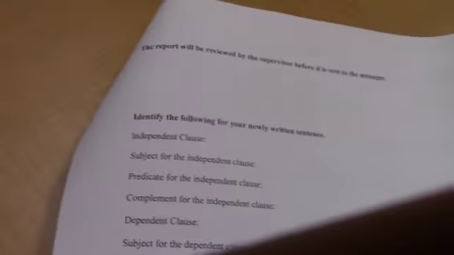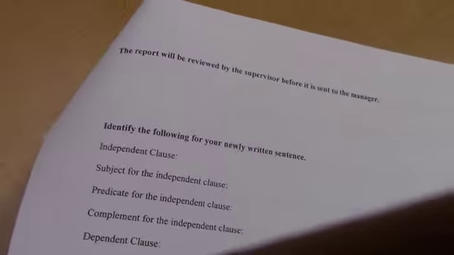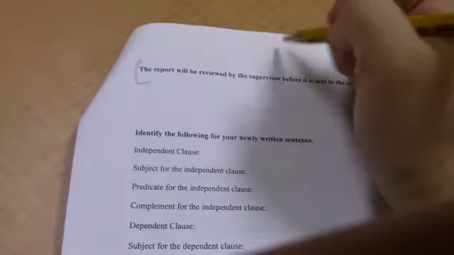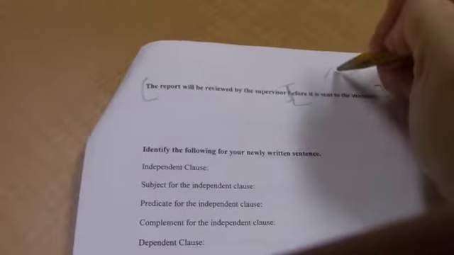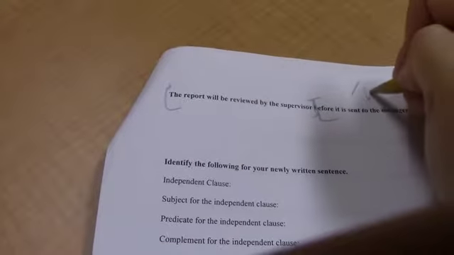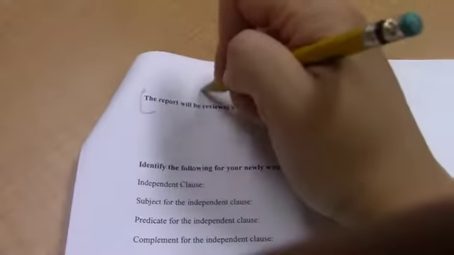Same with this next sentence. The report would be reviewed by the supervisor before it is sent to the manager. Again, you have two clauses, and both of these need to be revised.